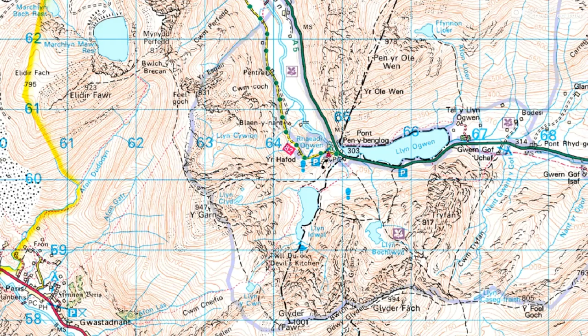So can we see that? Well, there's that other body of water, the reservoir. So we were looking from an elevated position over here. We've got Elidir Fawr, and then that goes along to this ridge, Foel-goch, drops down and then up to Y Garn, which is to the right of the Ogwen Valley as we were looking. So that is our first feature.